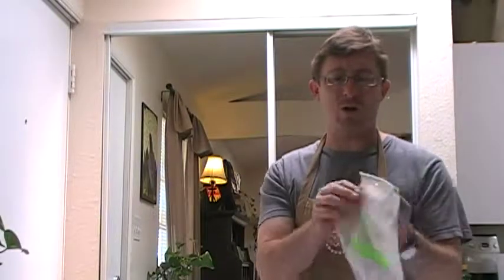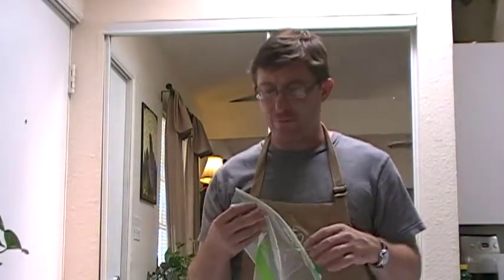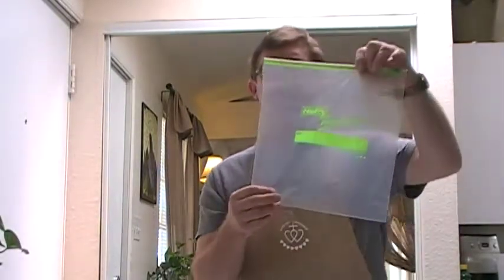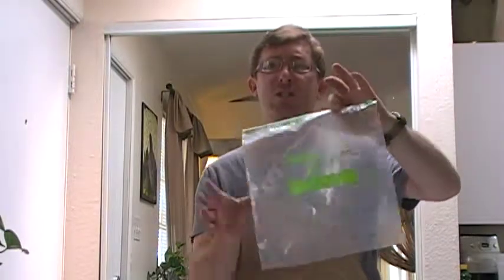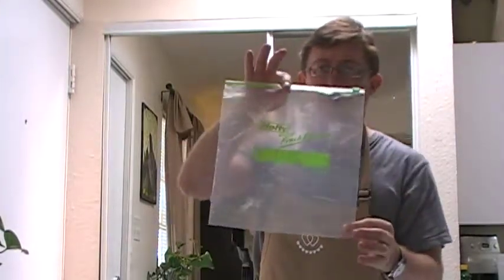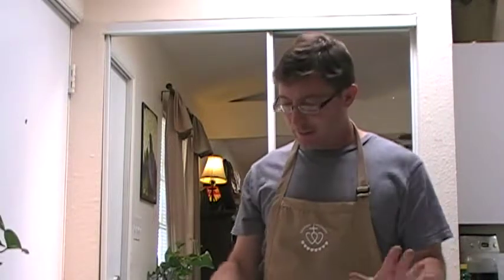Another thing I wanted to show you, for refrigerator use, vegetables. This Hefty vegetable storage container, I just want to say it keeps your vegetables longer than I have had in a long time. It's a great product. I'd suggest it.